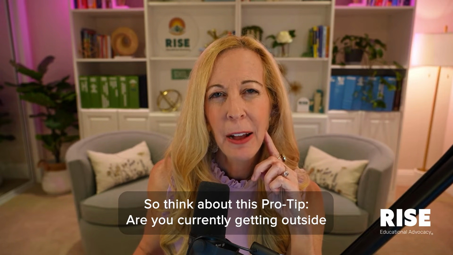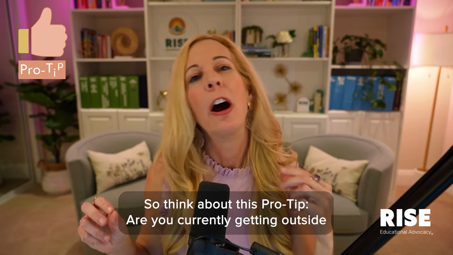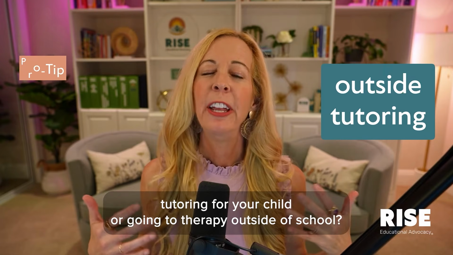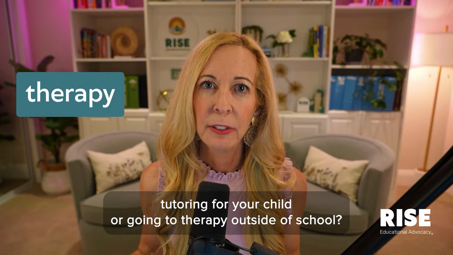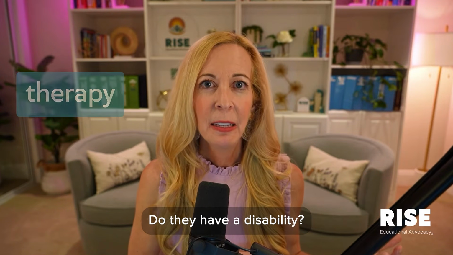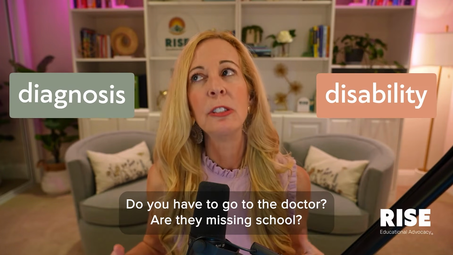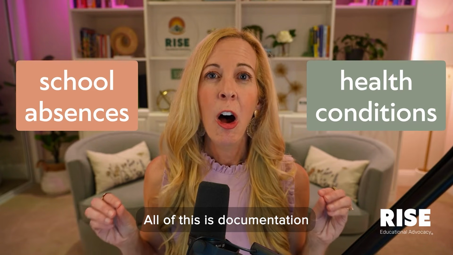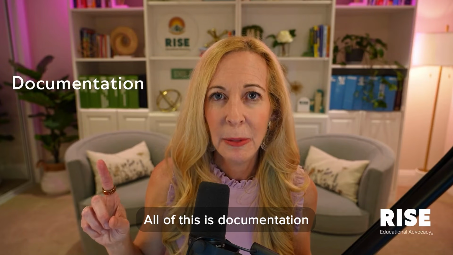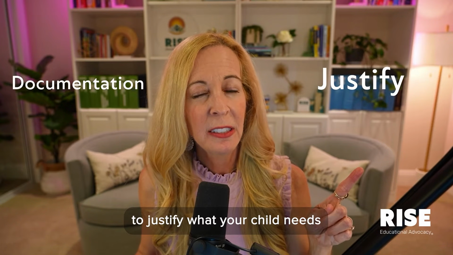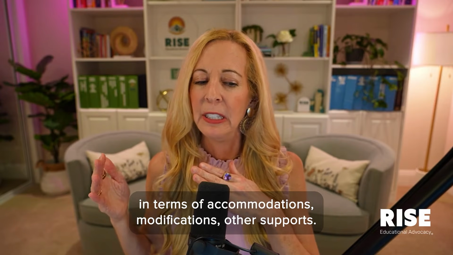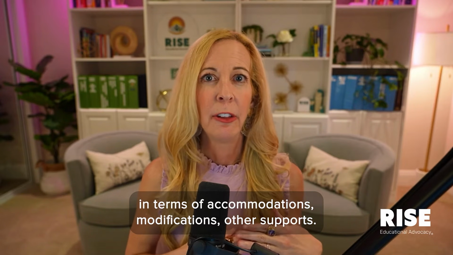So think about this pro tip. Are you currently getting outside tutoring for your child? Are they going to therapy outside of school? Do they have a disability? Do they have a diagnosis? Do you have to go to the doctor? Are they missing school? Are there health conditions? All of this is documentation to justify what your child needs in terms of accommodations, modifications, other supports.